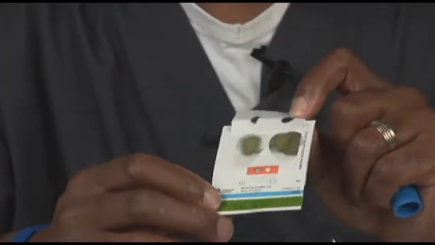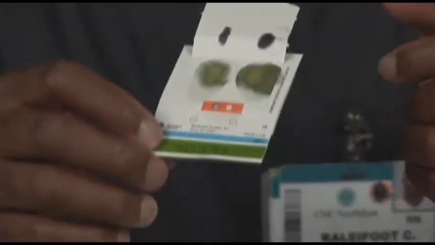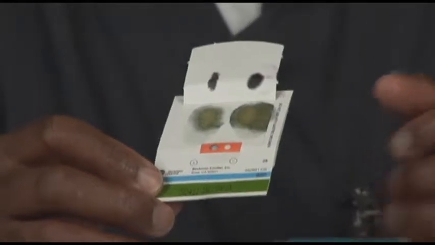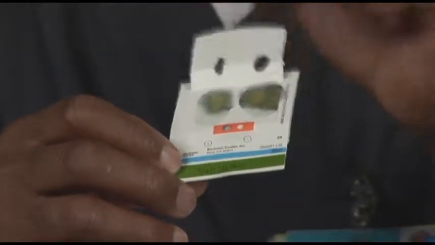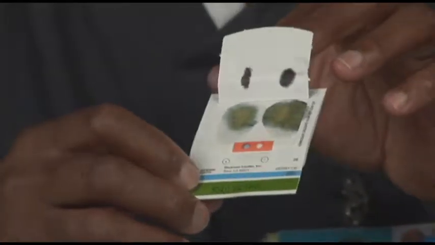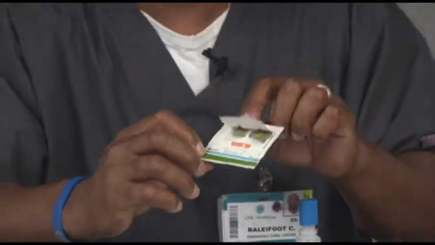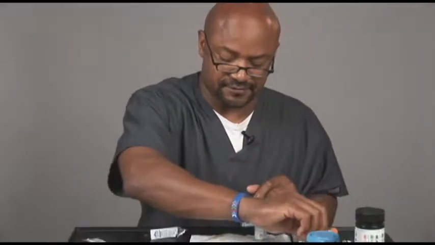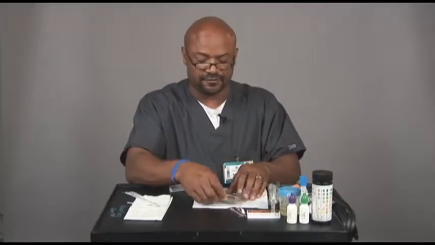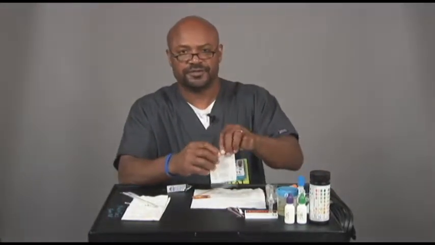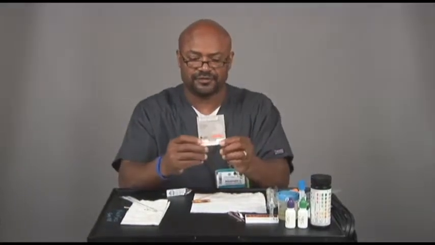Normally you don't get that pretty colorful blue. You can if the stool is grossly positive. Normally you'll see a faint blue, and that still is recorded as a positive result. If you don't have a color change, it's recorded as negative. The next type of point-of-care test we use for looking for occult blood is the gastrocult.